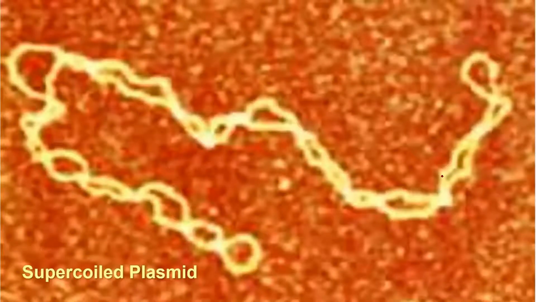So here is a plasmid, and you can see that plasmids are something called supercoiled. Supercoiled means that your normal plasmid is not just a big hoop like this, but the DNA sort of winds itself and twists itself a little bit just to be a little bit more compact. And I thought I'd show you that picture.